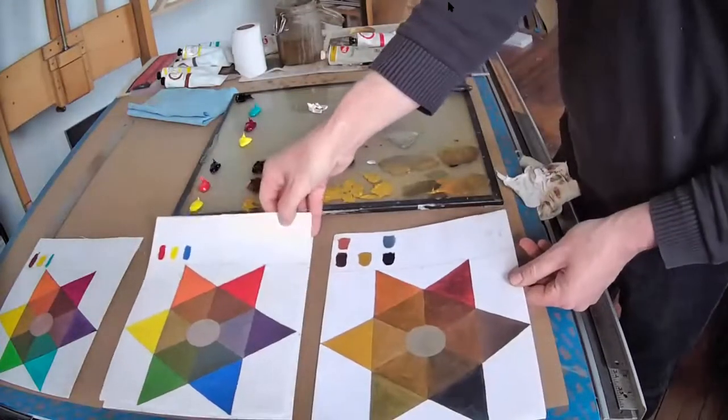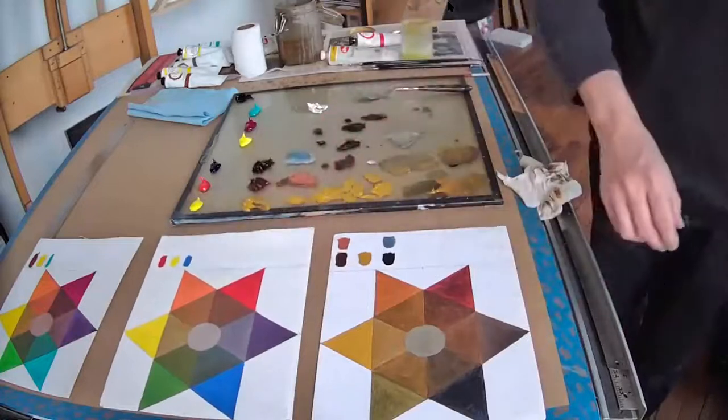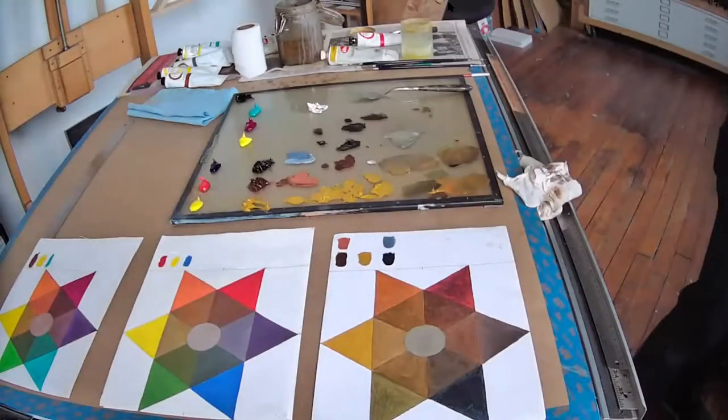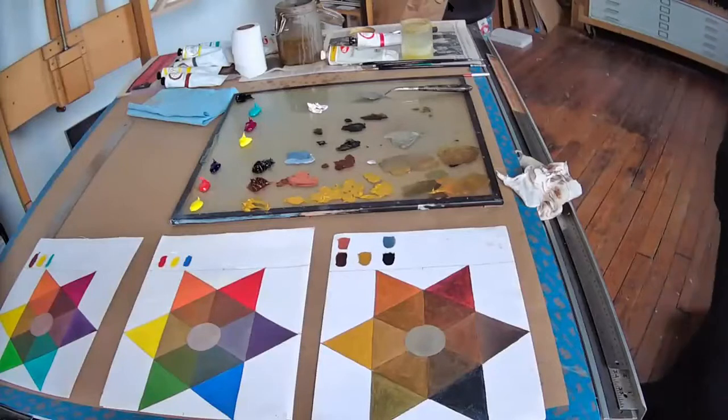So can I clarify anything about what I'm asking people to do? Is everything clear about that assignment? And you want the star to be the same shape as yours? Yes. Yeah. I mean, there are many versions of a color wheel.